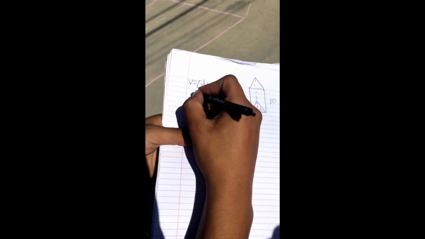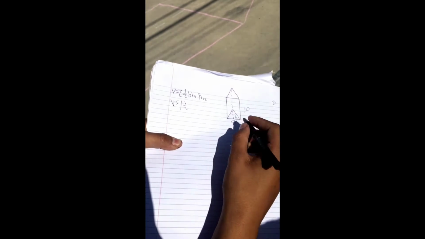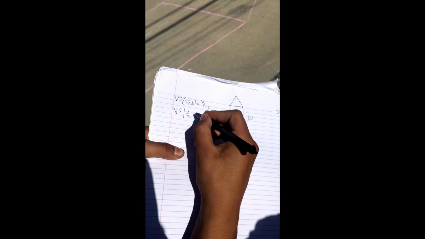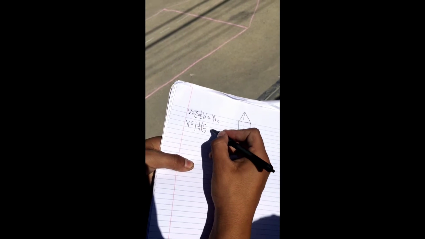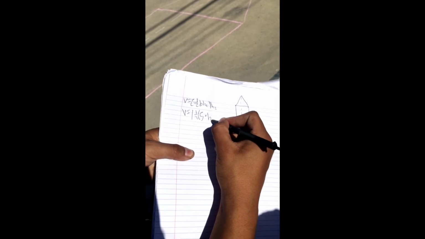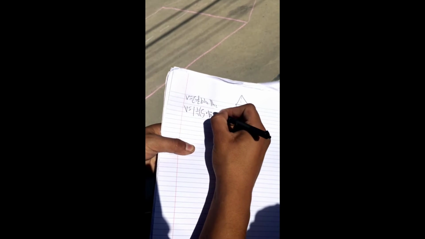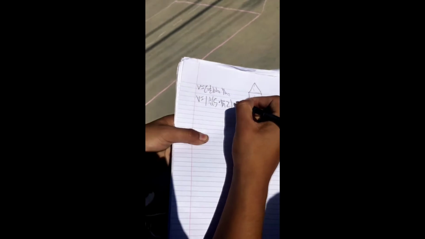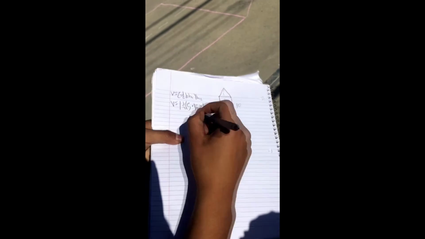Alright, we're gonna use the equation. We're gonna do B, 1.5 of the base, that's 5, times the height of the triangle, that's 2, and the height of the prism, that's 10.